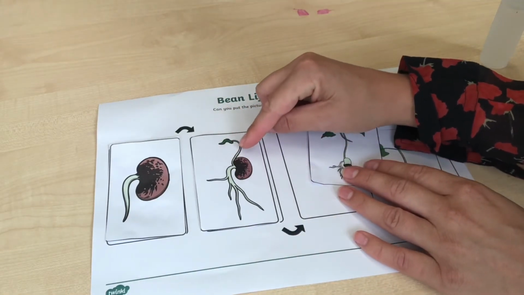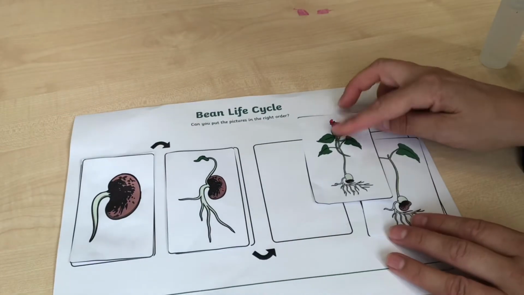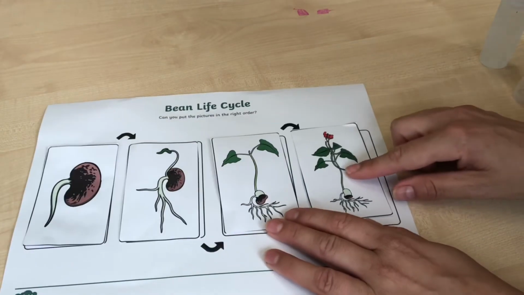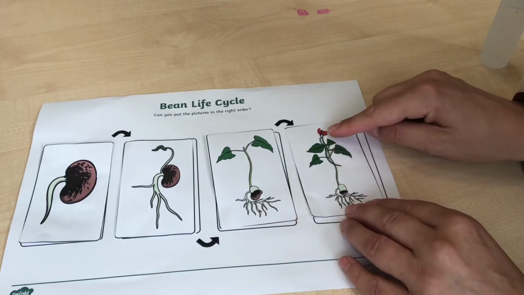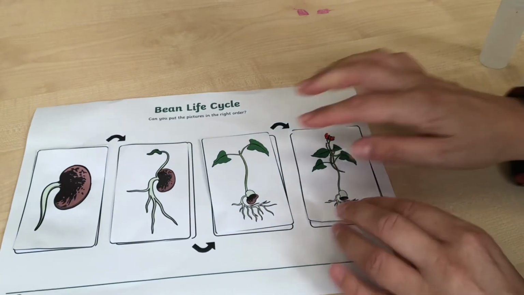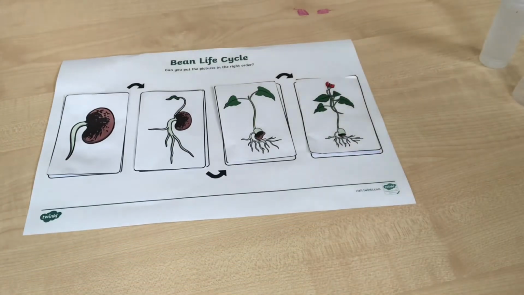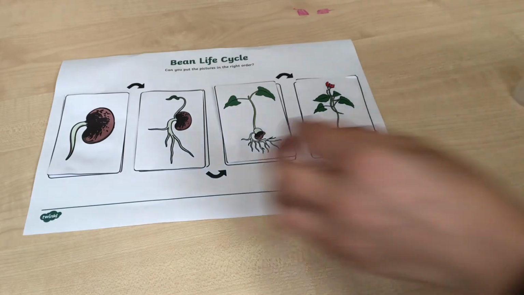You see, it's just growing a little bit and then afterwards it grows up a little bit more. And then finally, we have our whole plant with the flowers on top and the beans hanging off. What do you think? Do you think that's the right order? Well, if you think so, we can stick all of our pictures on.